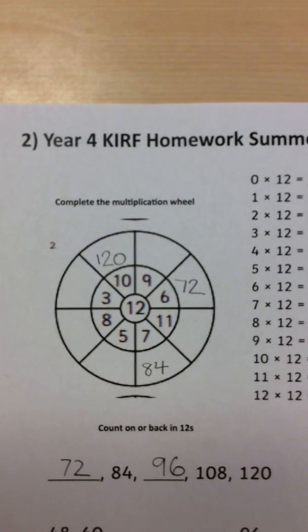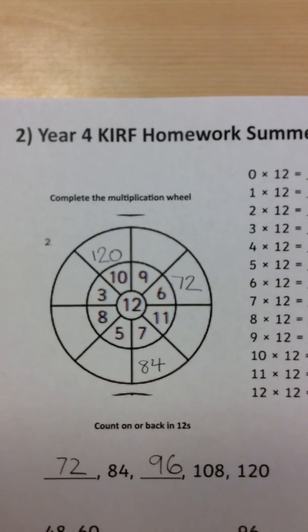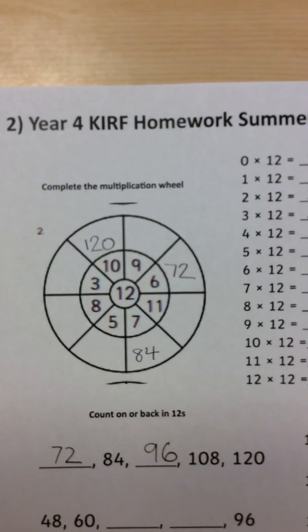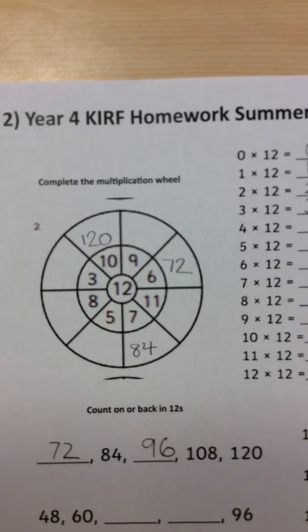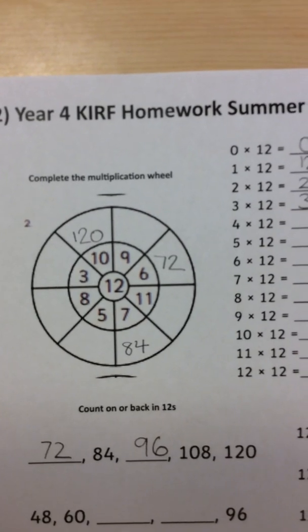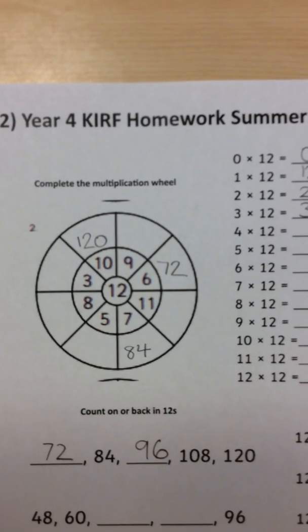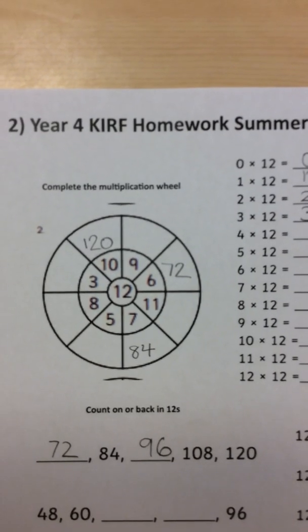For this activity, you need to multiply the outer numbers around the circular 12 by the 12 itself. So you can see there on the right, I've done 12 times 6 equals 72, 12 times 7, 84, 12 times 10, 120. And you're to complete the whole wheel.